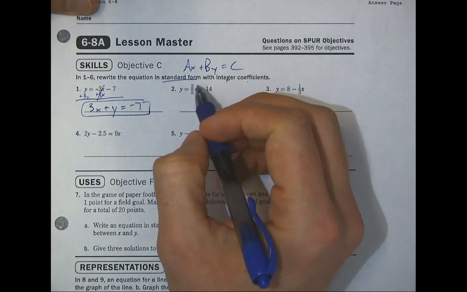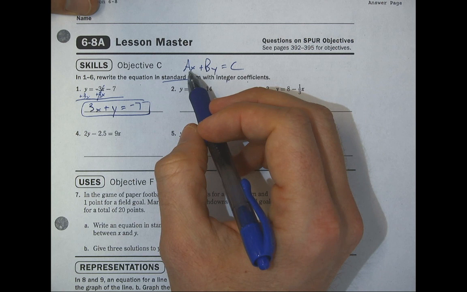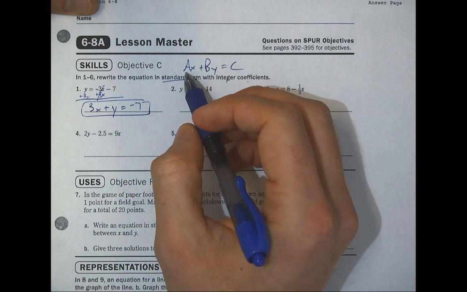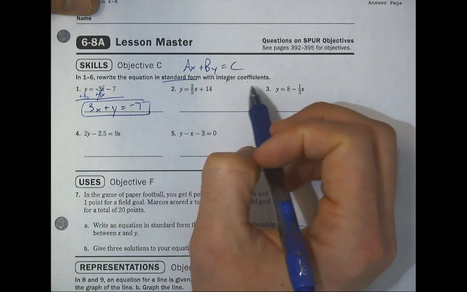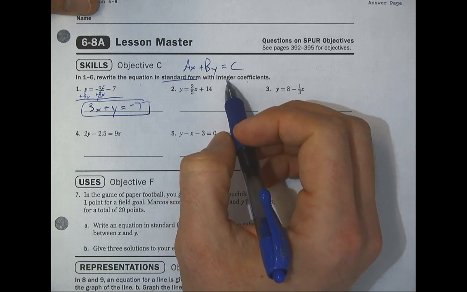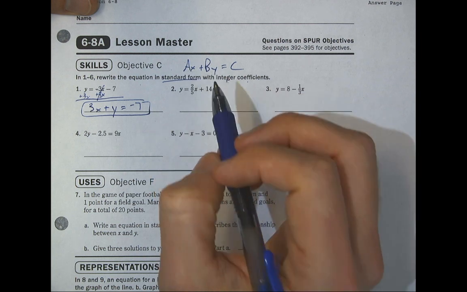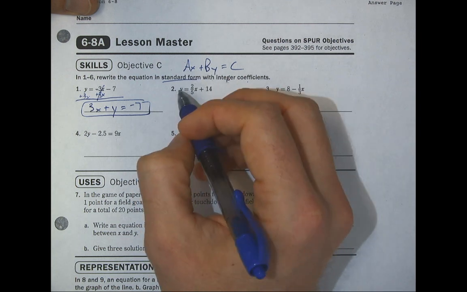Okay, number 2. If you want to, you can eliminate the fraction first. We talked about earlier how in some cases we want a to be a positive number. The directions here, they're not specific about that. They just say they need to be an integer, which includes positives and negatives. So since we're not concerned about a being positive or negative, just a whole number, it doesn't really matter what order we do this in.